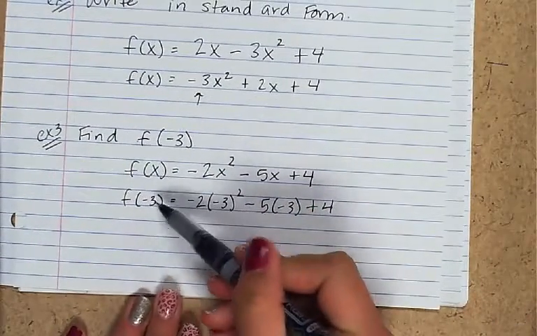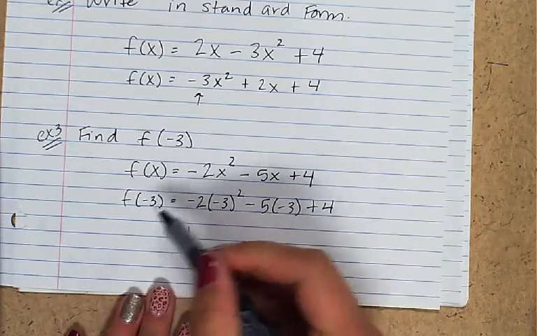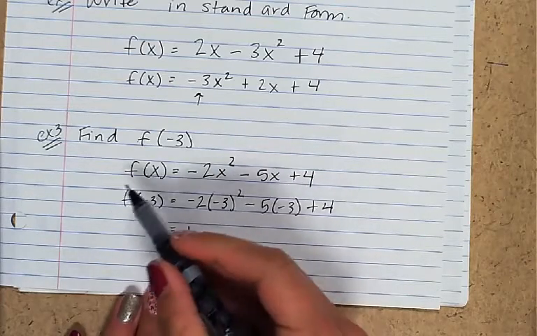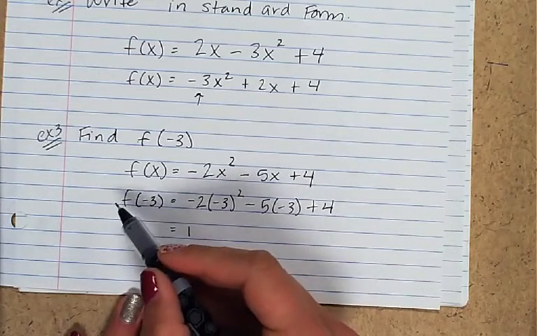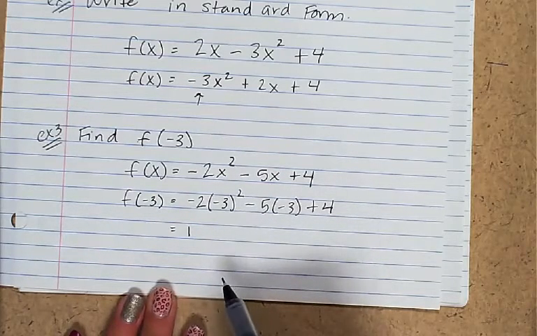As a reminder, when I plugged in this -3 over here, there's no math that happens over here. This is just telling the story, essentially, of what you did. You took function f and you plugged in -3, and then you just evaluated over here.